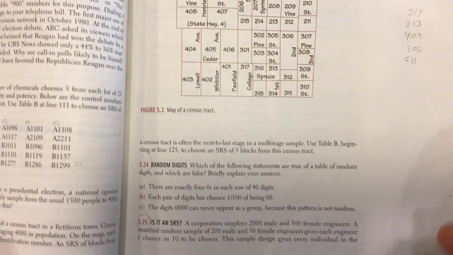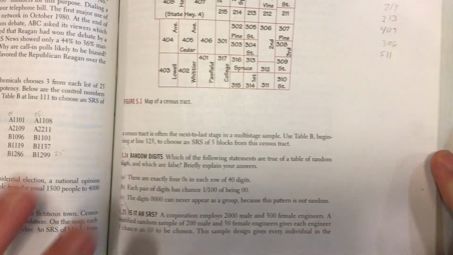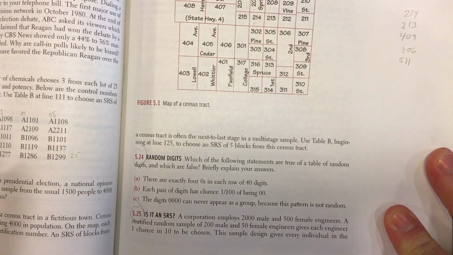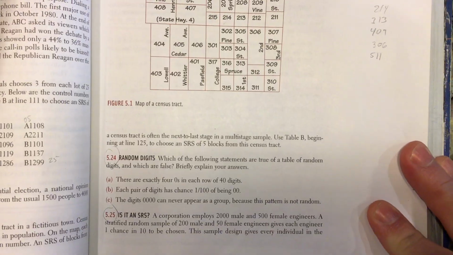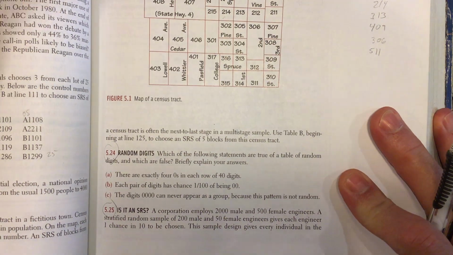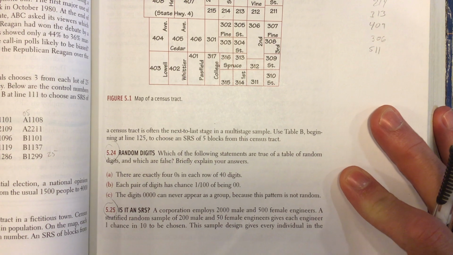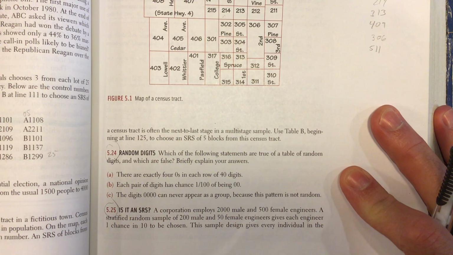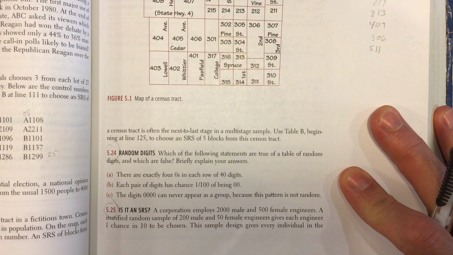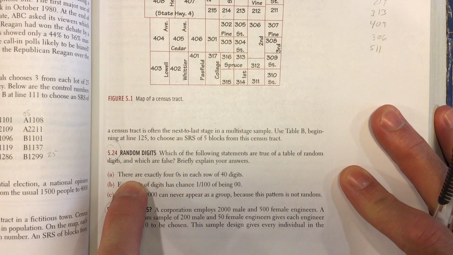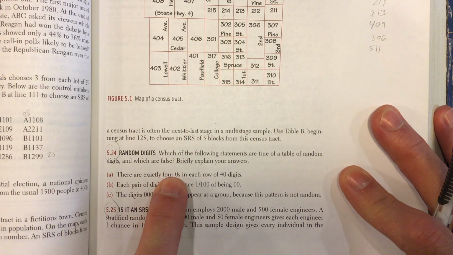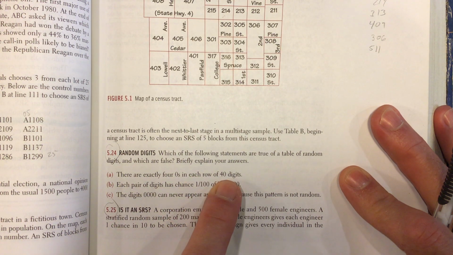All right, next question. We're using this random digit table, and for some reason there's a lot of misconceptions about probability. So let's go over these questions here. Which of the following statements are true of a random digit table? Which are false? So, statement A, there are exactly 4 zeros in each row of 40 digits.